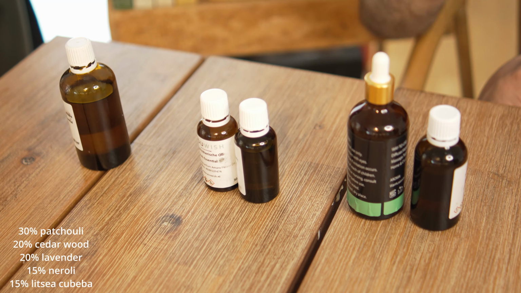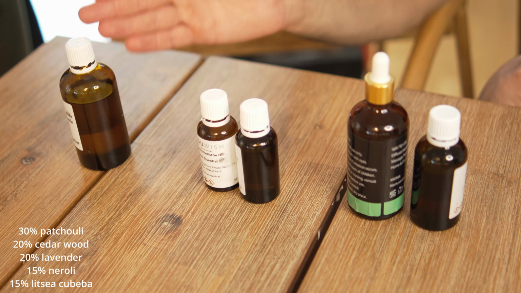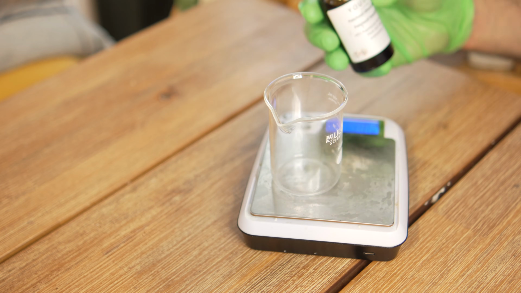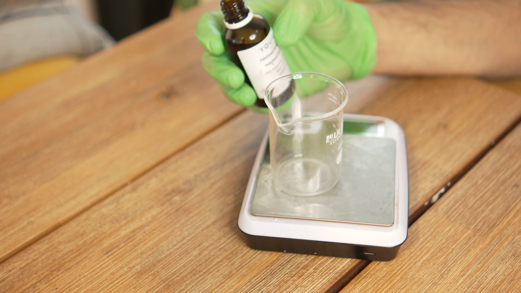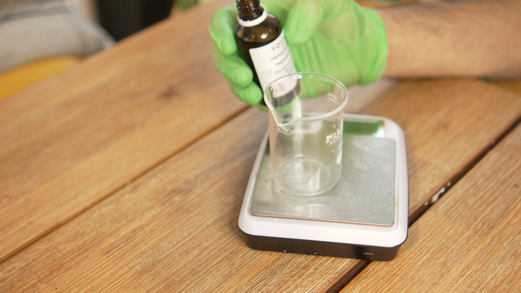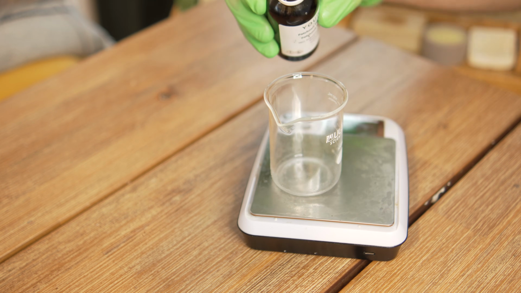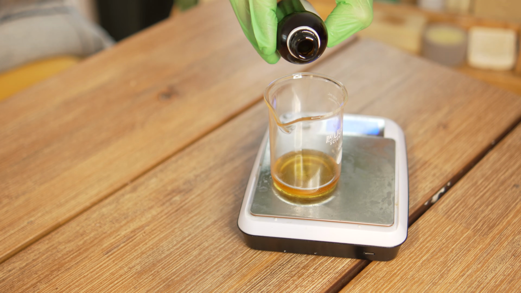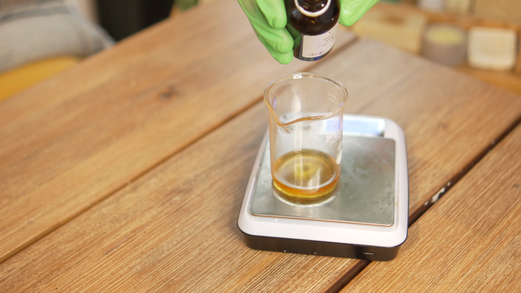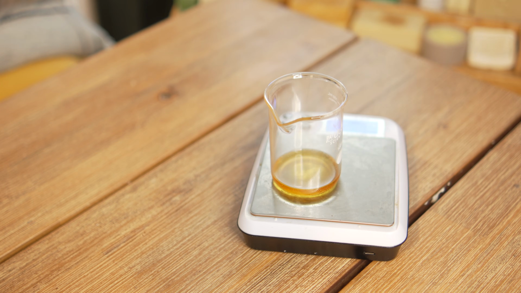So the whole blend now is complete. We have 30% patchouli, 20% cedarwood, 20% lavender, 15% neroli, and 15% Litsea cubeba. So let's start. First of all, we are gonna start with 30% patchouli. We're using a total amount of scent of 20 grams, so 30% patchouli will be 6 grams. Patchouli is high in patchoulol, and basically patchoulol is a molecule of very high molecular weight that is going to make our whole essential oil blend more long lasting.